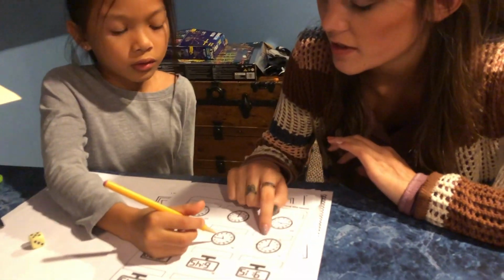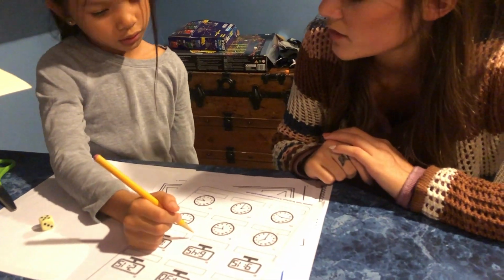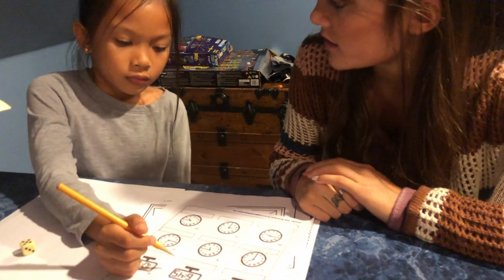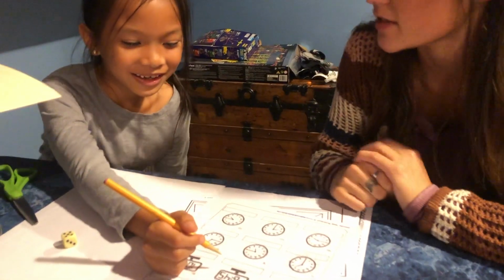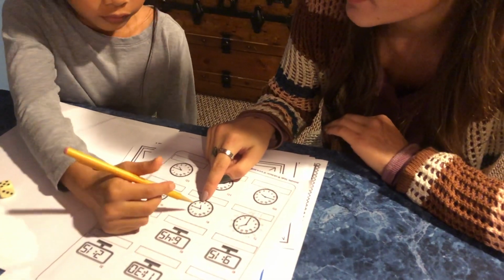For the minutes, the second number, it's going to be one of those bigger numbers. So you know how when we're telling time, we don't ever say it's 30:10. Do we ever say that? No. We say it's like 6:10, right?